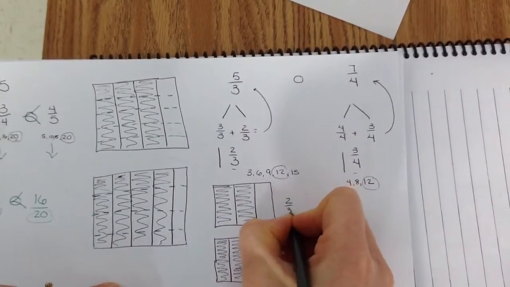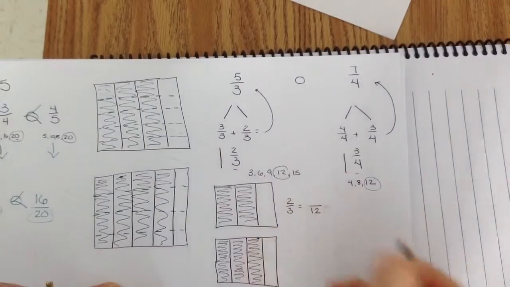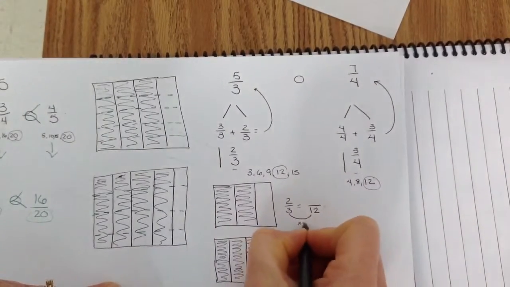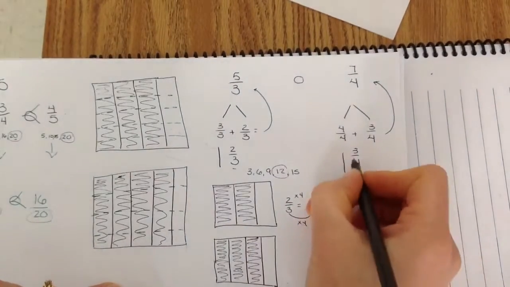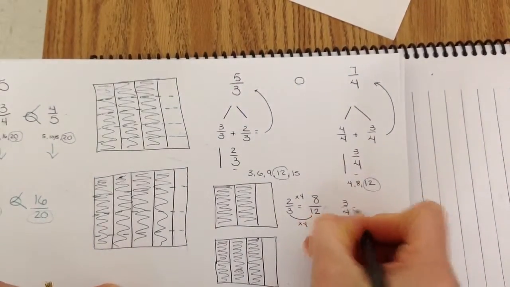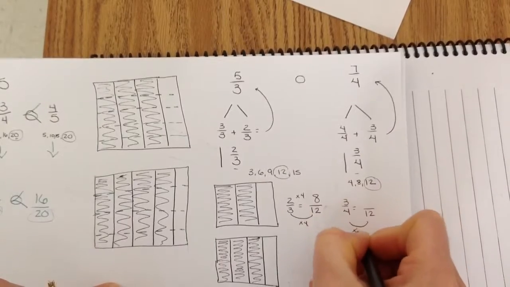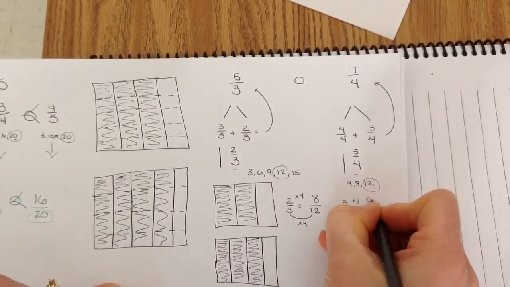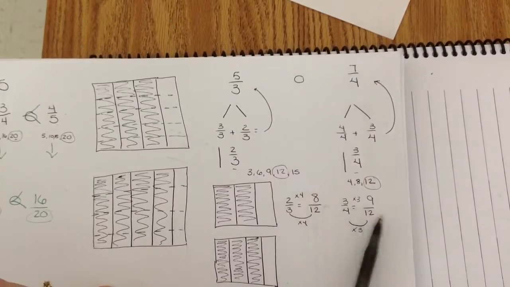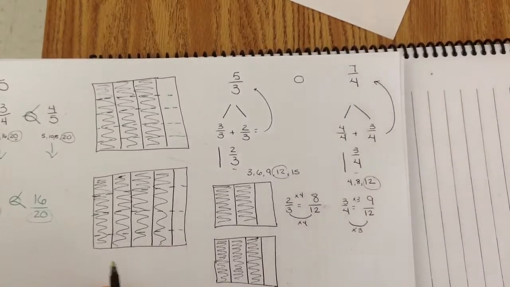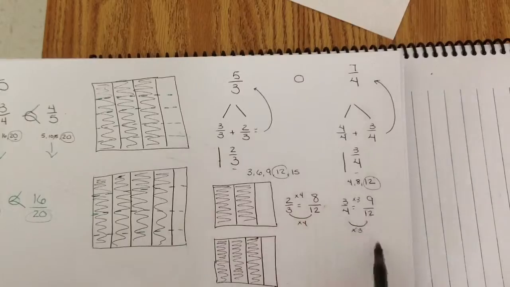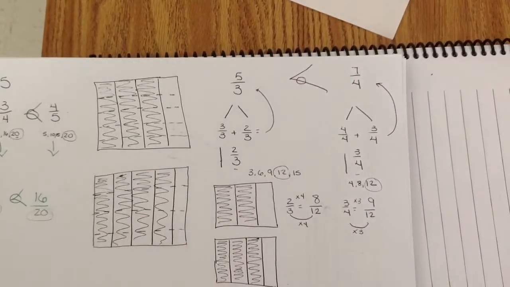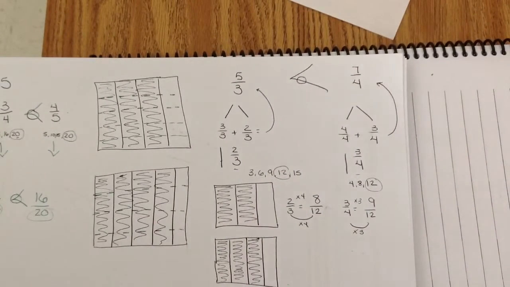So 2/3 equals how many 12ths? Well, I know that I did 3 times 4, so 2 times 4 equals 8. So now if I want to look at my 3/4, how many 12ths? 4 times 3, 3 times 3. Which is bigger, 8/12 or 9/12? Obviously 9/12. And if you want to cut this so you have 12 equal pieces and you can see it, go ahead. But we have just proven that 3/4 is larger by 1/12.